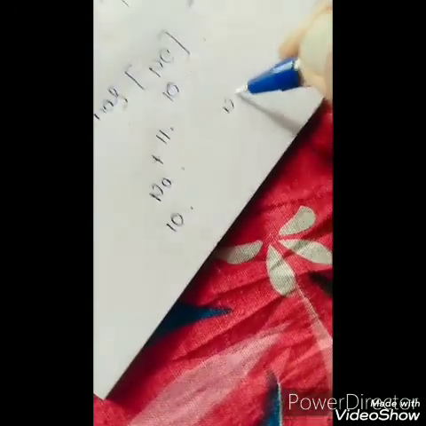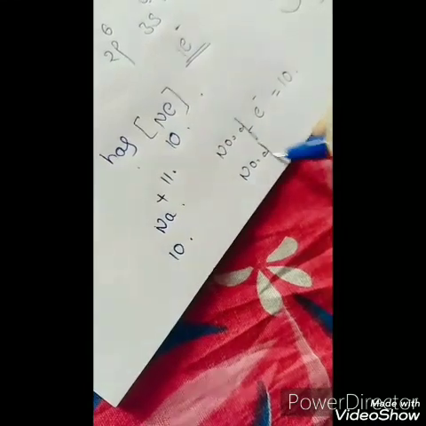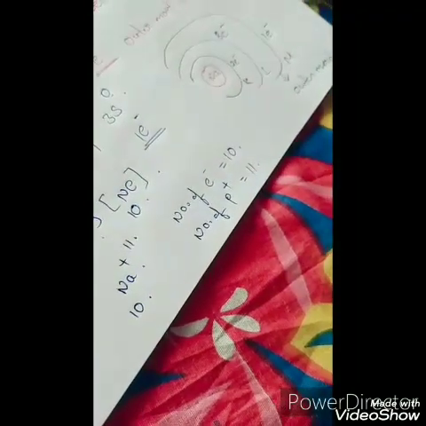So, for Na plus ion, the number of electrons is 10. The number of protons is the same, 11, just like the sodium atom. Clear?